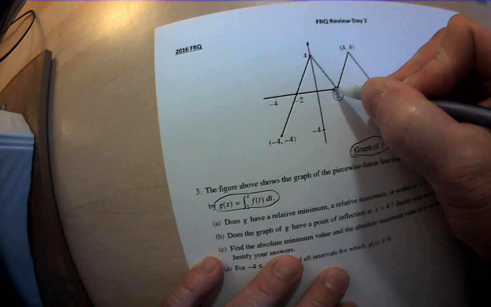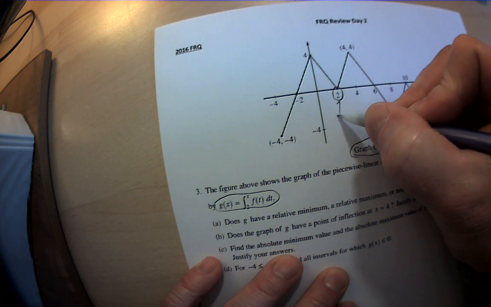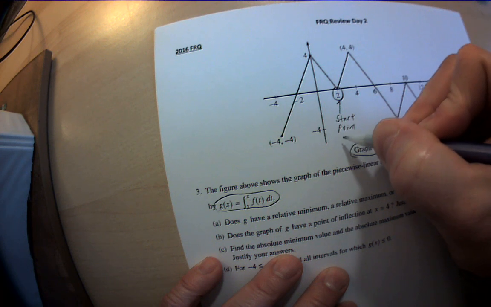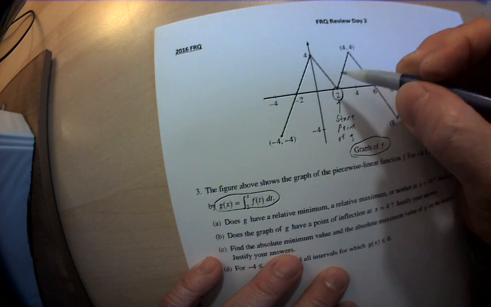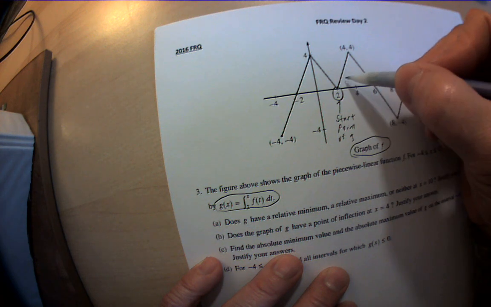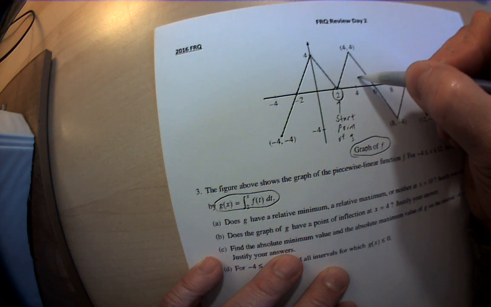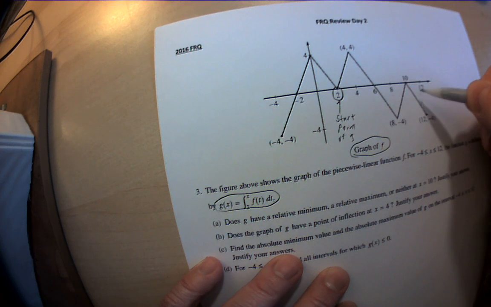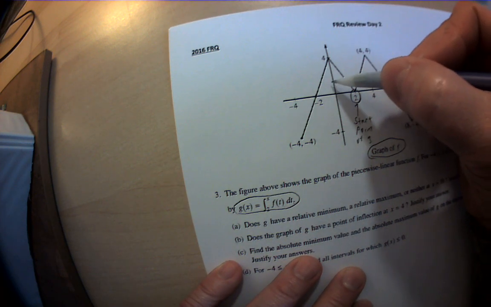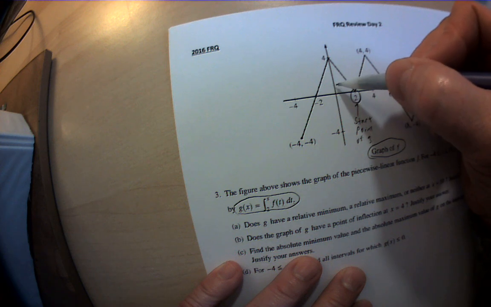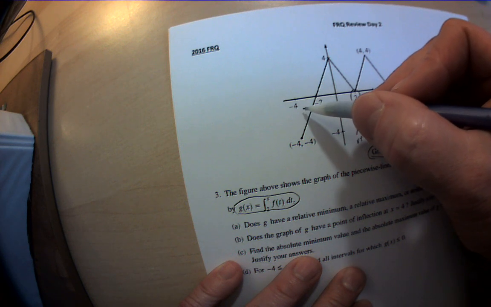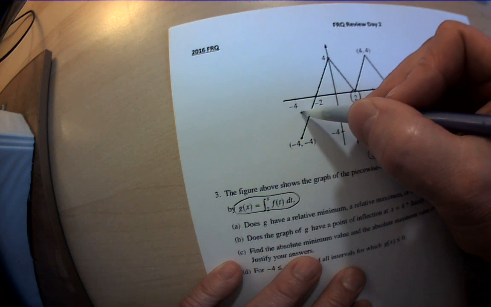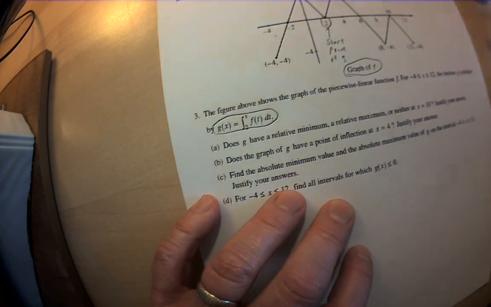Okay, g starts here. That's the start point of g. So if I go forward, this adds to g because it's a positive area. This subtracts from g because it's a negative area. This subtracts from g because it's a negative area. Going backwards, this subtracts from g because it's a positive area. This adds to g because it's a negative area going backwards. Okay? So those are some of the basics.